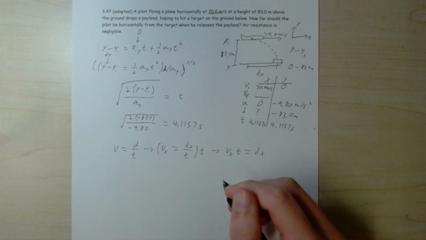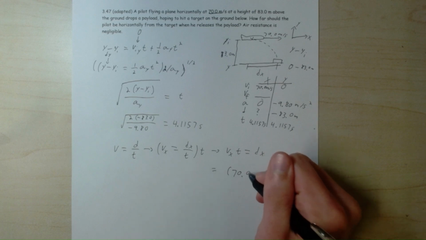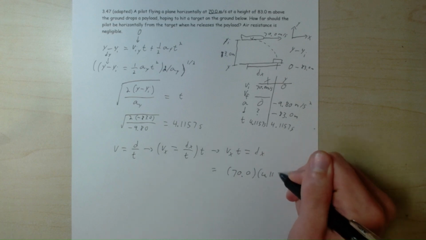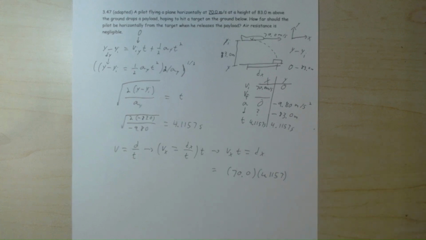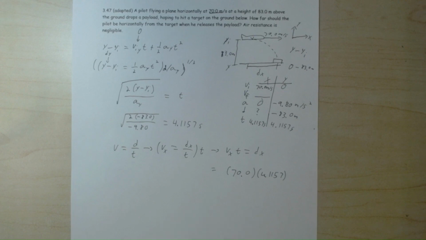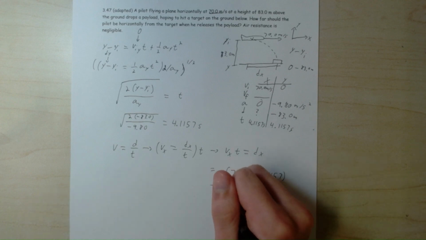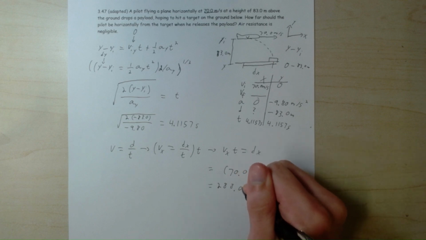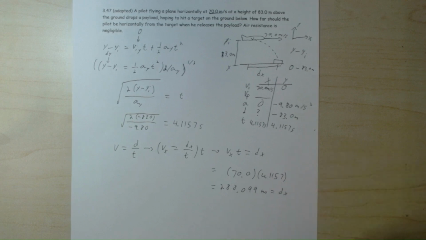So let's plug in the numbers here. We have 70 meters per second here, and then for t we have 4.1157 seconds. Alright, so let me just punch this into the calculator real quick. So I got 288.099 meters for dx.